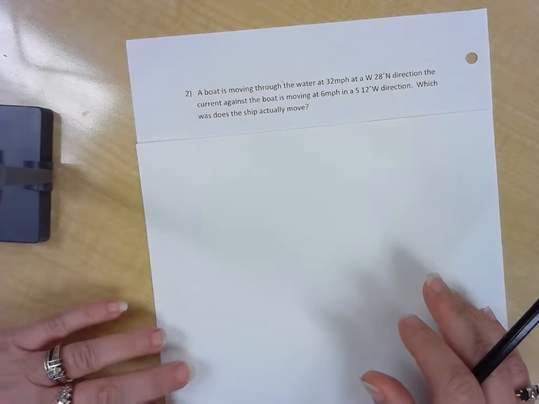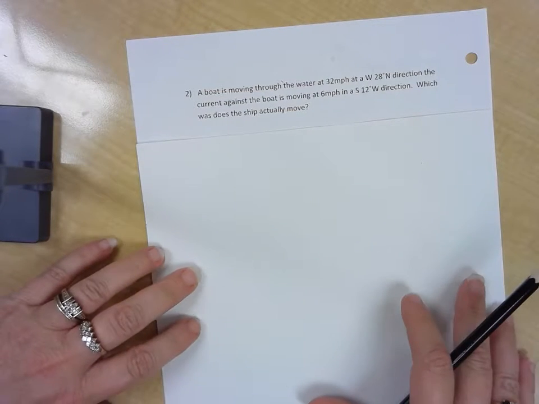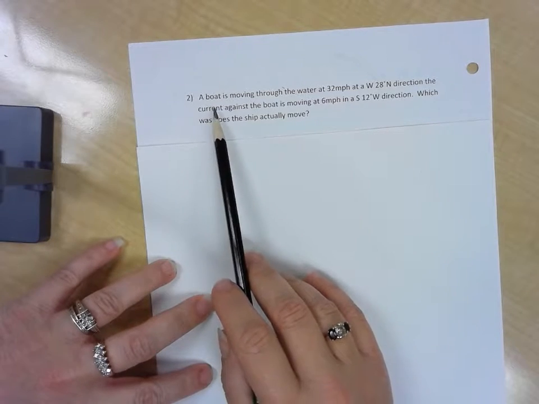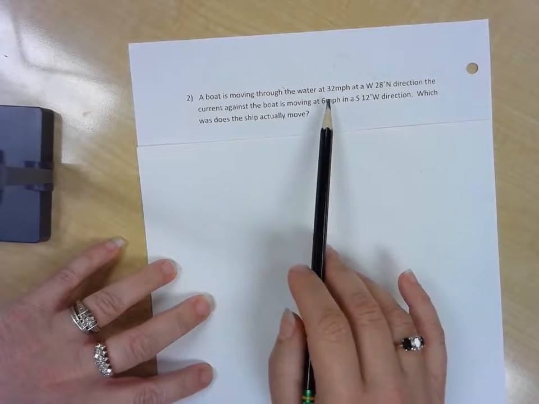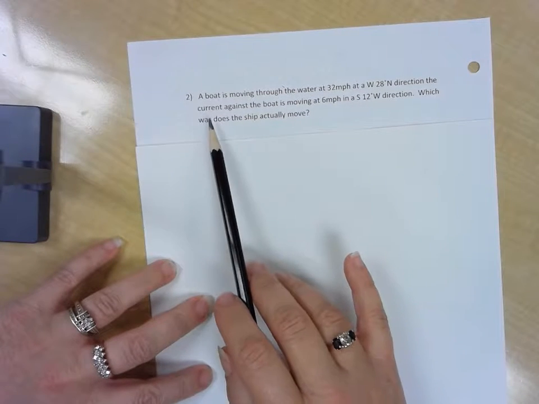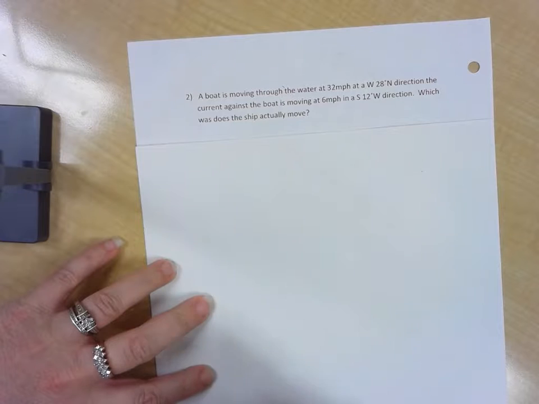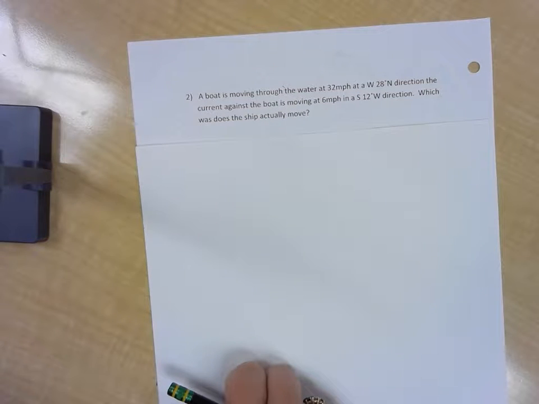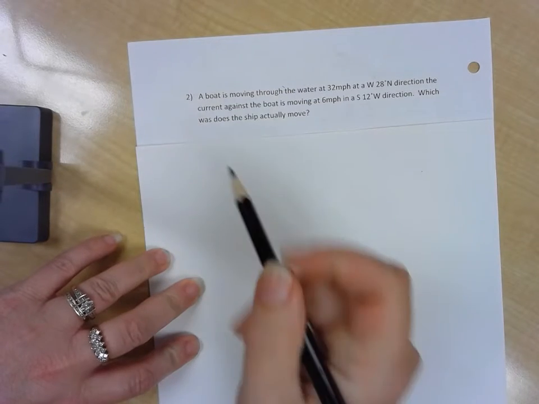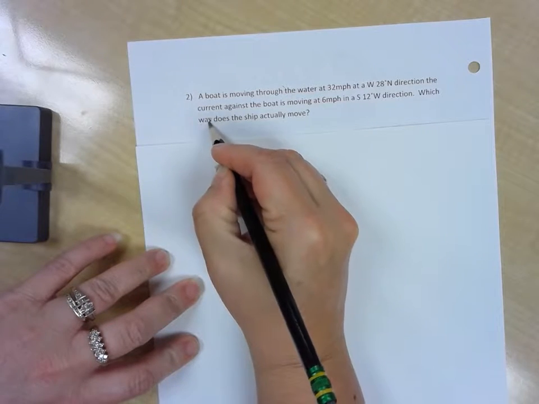Alright gang, let's try another one. This time we've got a little scenario. A boat is moving through the water at 32 miles per hour at a west 28-degree north direction. The current against the boat is moving at a 6 mile per hour flow in a south 12-degree west direction. Which way does the ship actually move?